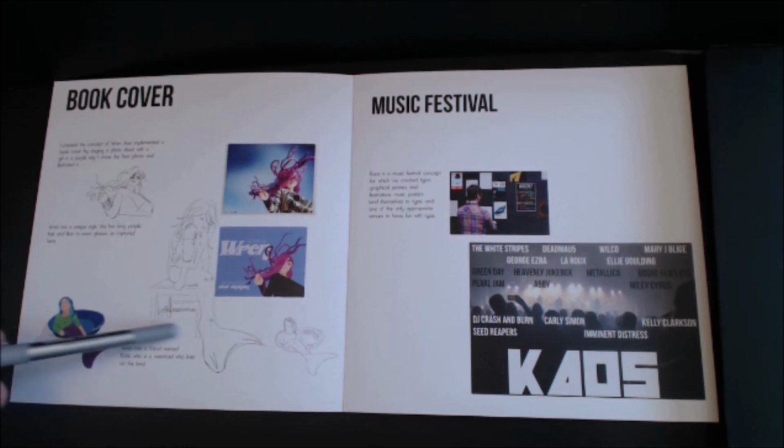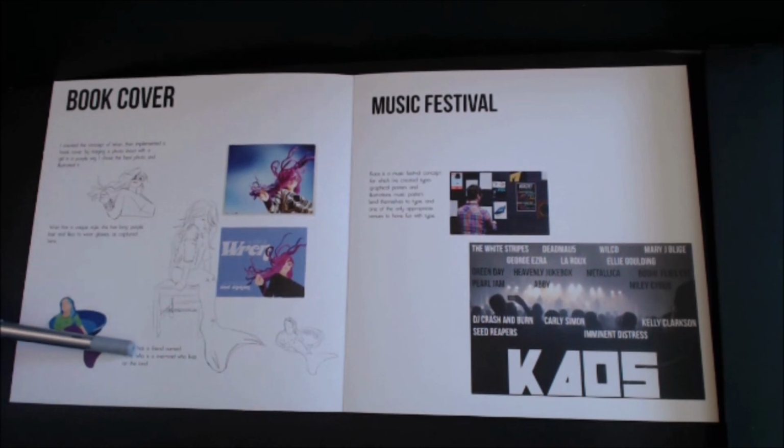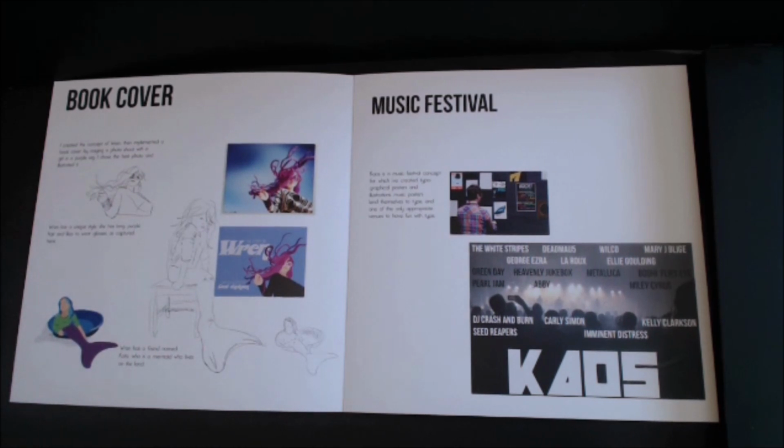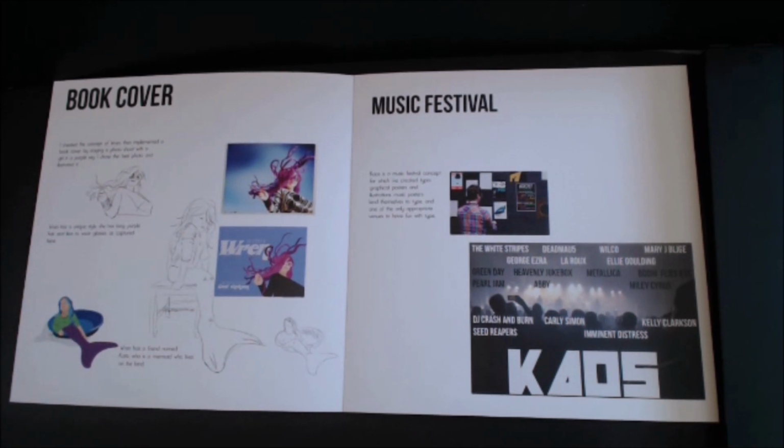Here we have a line: Wren has a friend named Kate, who is a mermaid, who lives on the land. This actually is a comma down here next to the E in Kate, but it looks like a period. Here is this illustration. Why is this illustration not shown in the book? It is unclear. Why do these items kiss one another? It's not clear.